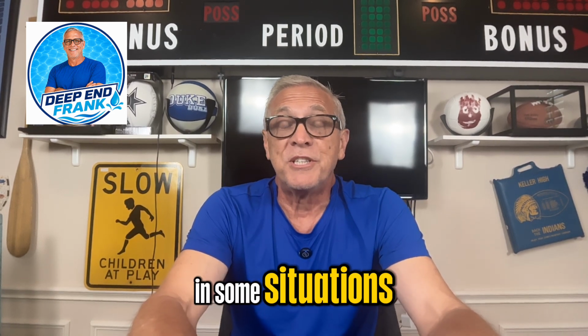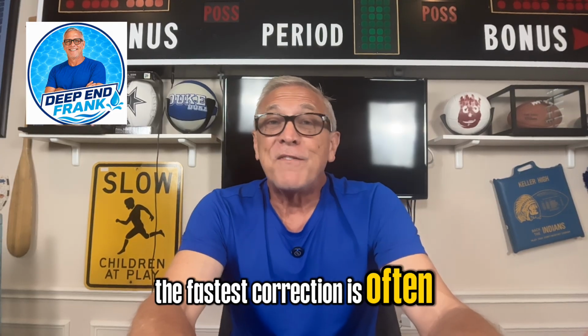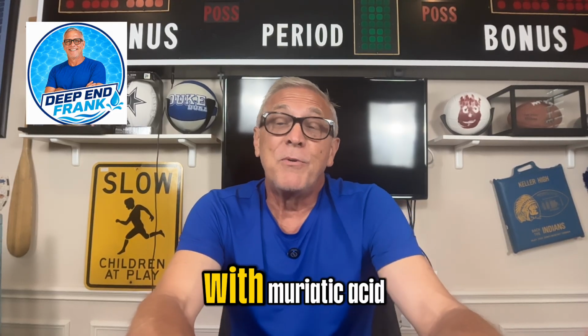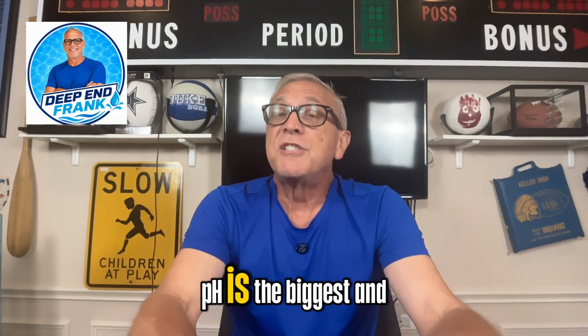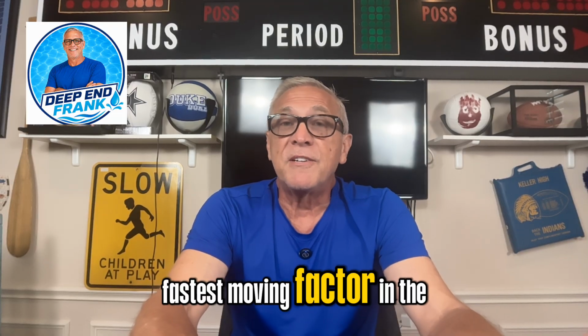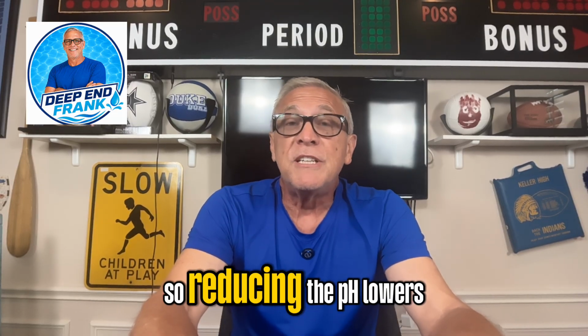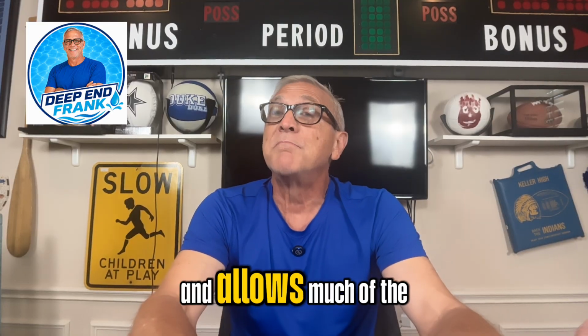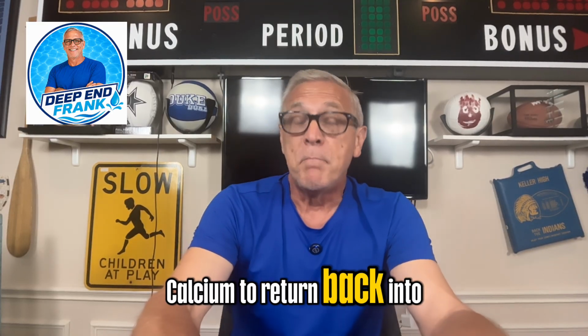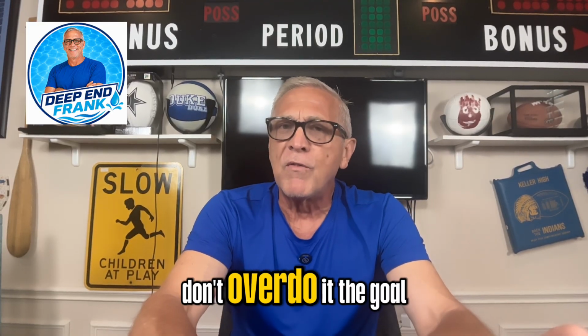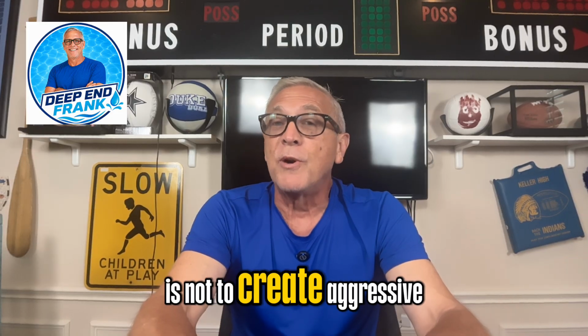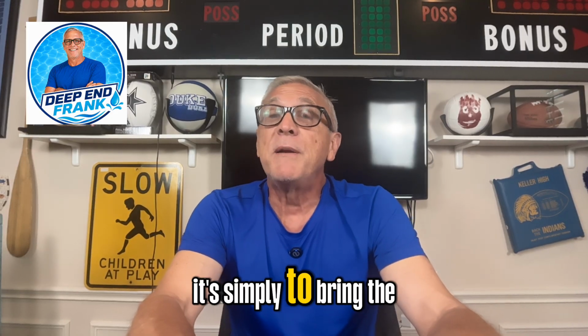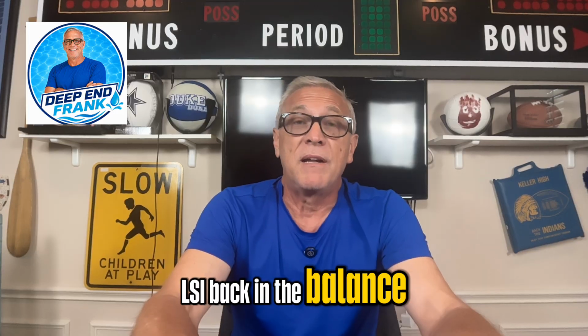The fastest correction is often simply lowering pH slightly with muriatic acid. pH is the biggest and fastest moving factor in the LSI, so reducing the pH lowers the LSI and allows much of the calcium to return back into solution. Don't overdo it. The goal is not to create aggressive water. It's simply to bring the LSI back into the balanced range.